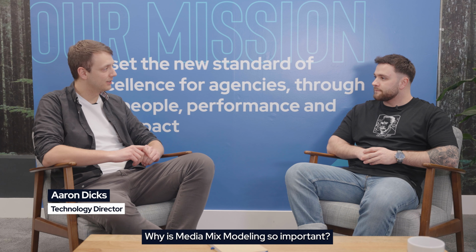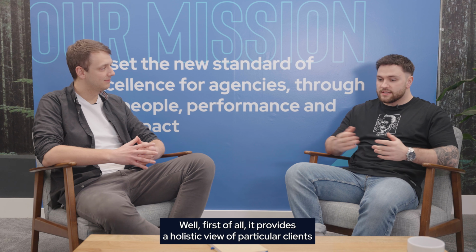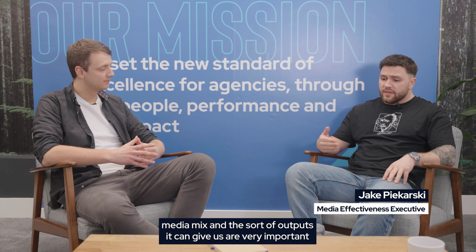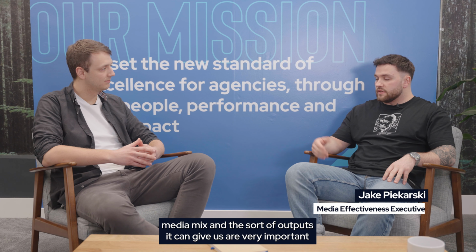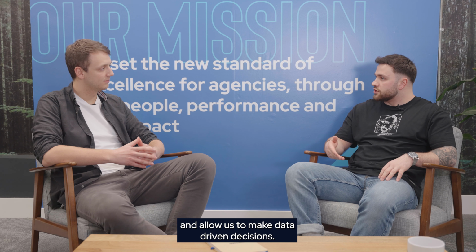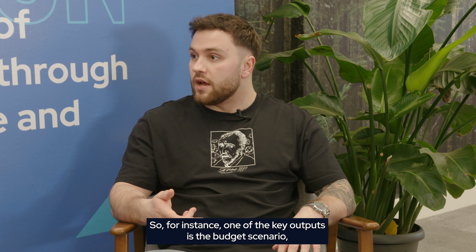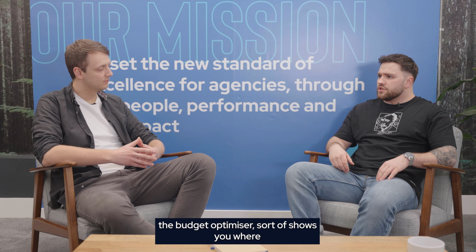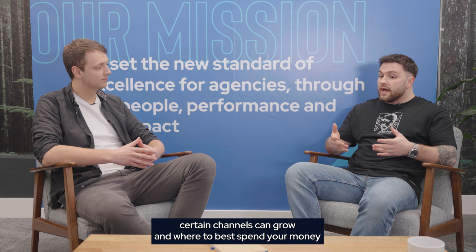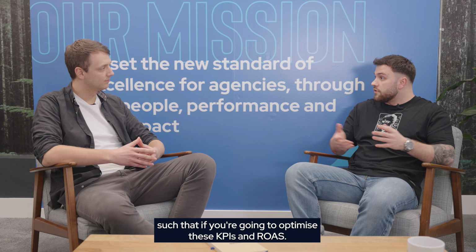Why is media mix modeling so important? Well, first of all, it provides a holistic view of a particular client's media mix, and the outputs it can give us are very important and allow us to make data-driven decisions. For instance, one of the key outputs is the budget scenario, the budget optimizer. It shows you where certain channels can grow and where to best spend your money, such that you're going to optimize these KPIs and ROAS.